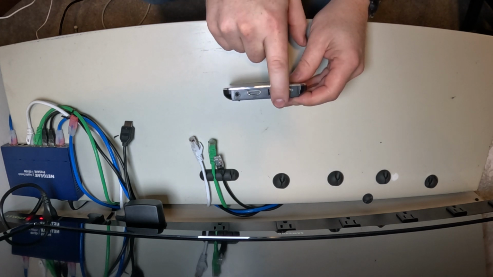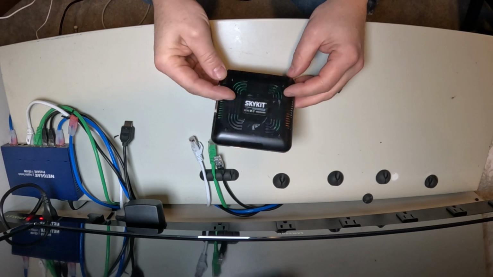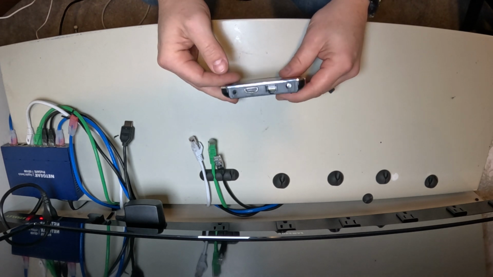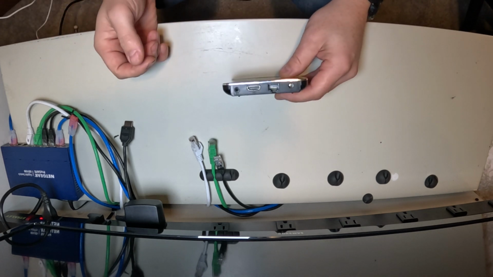You don't need the network. This little thing has Wi-Fi in it as well. We're going to plug it in the network for our purposes today.